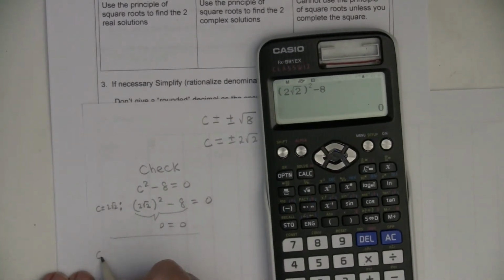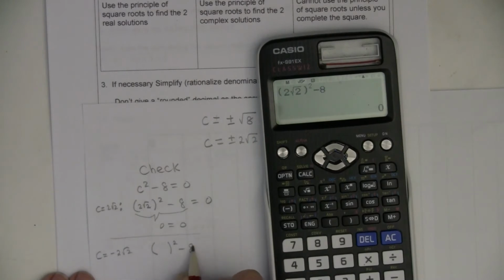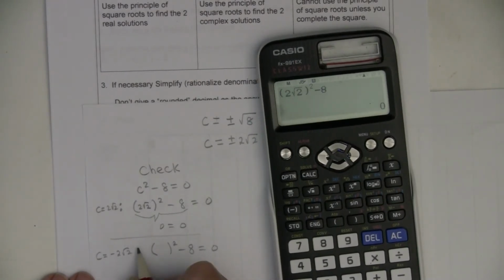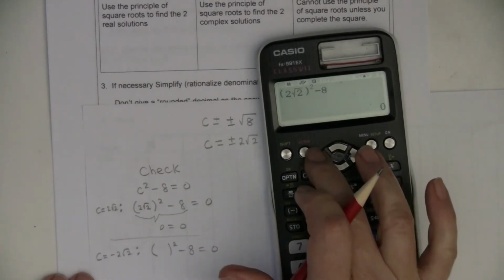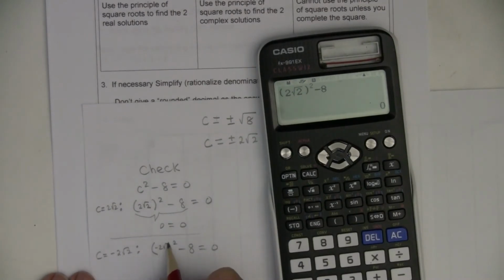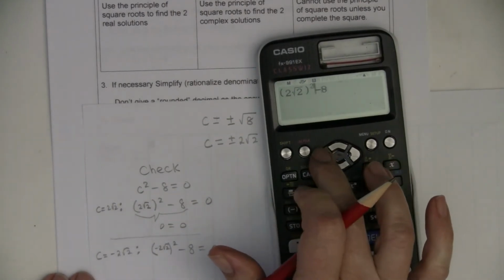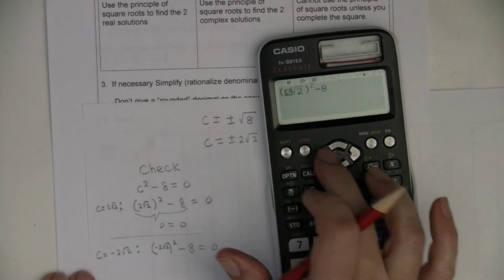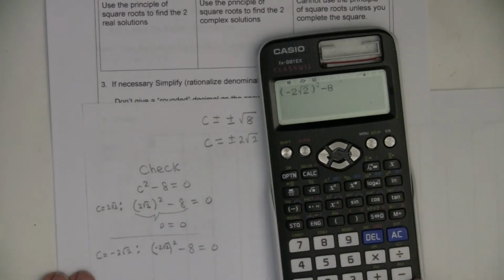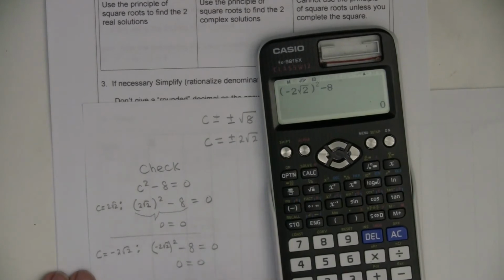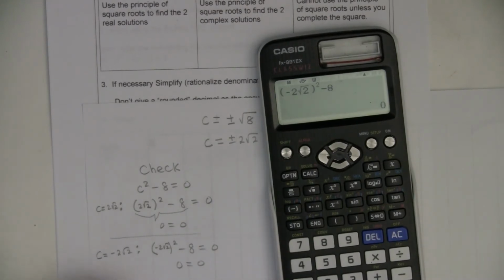Now the other one I wanted to check is c equals minus 2 square roots of 2. So I have this squared minus 8 equals 0. And so I'm going to stick in here negative 2 square roots of 2. So right there, a negative in there, and I get 0 as well. And if I didn't get 0, I'd be like, what? Because I should have. And so both of those work, and we did a lovely job of it.